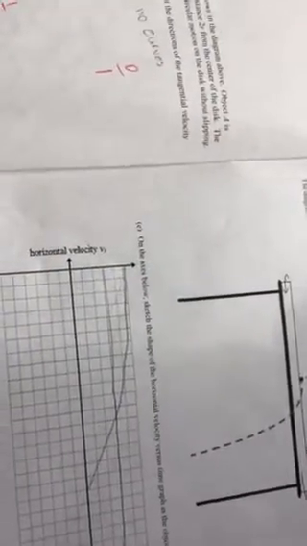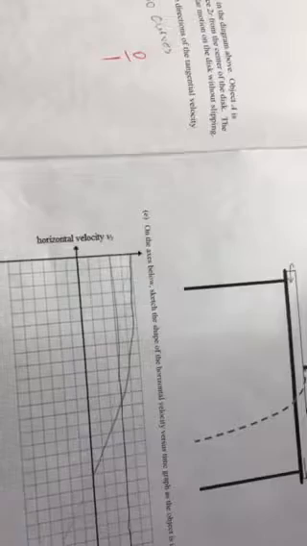Question E on the graphs. So I got 1 point on this graph because I started my line above 0 in the horizontal velocity x squared column. The reasons I didn't get the other 2 points was, one, it didn't stay above the positive x-axis, and then also it was moving around, whereas it should have been a solid straight line.